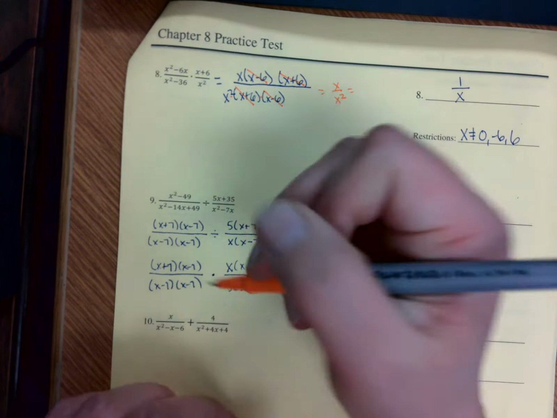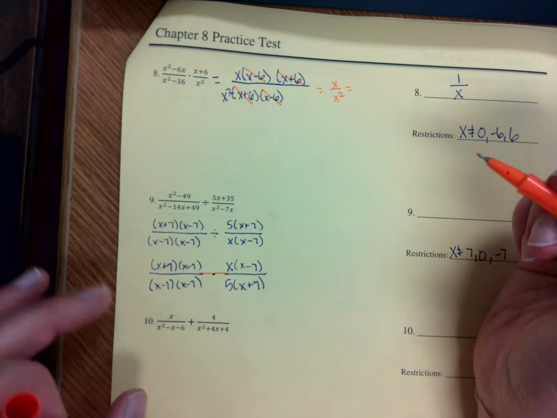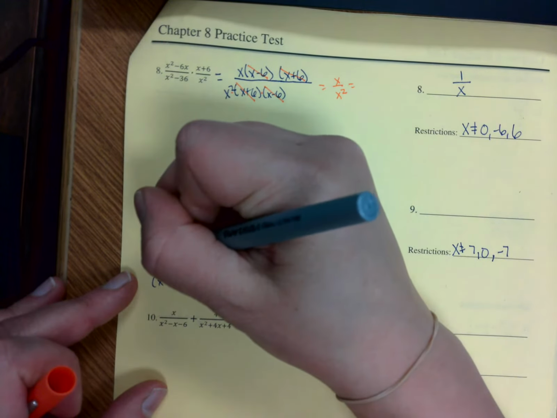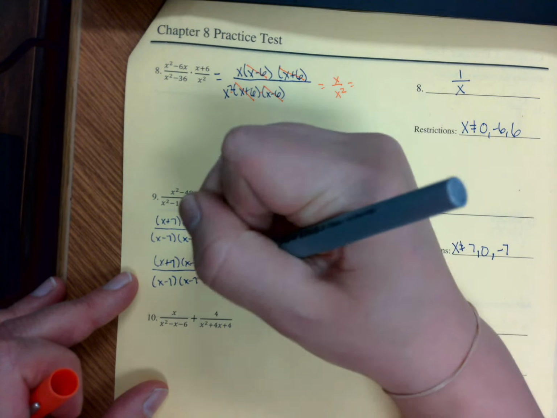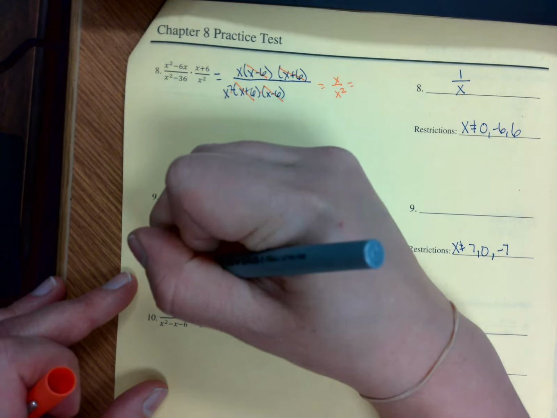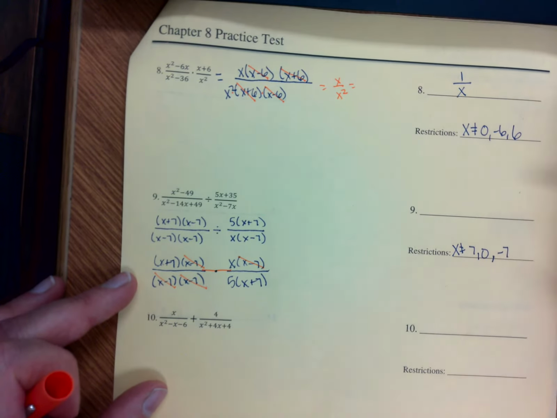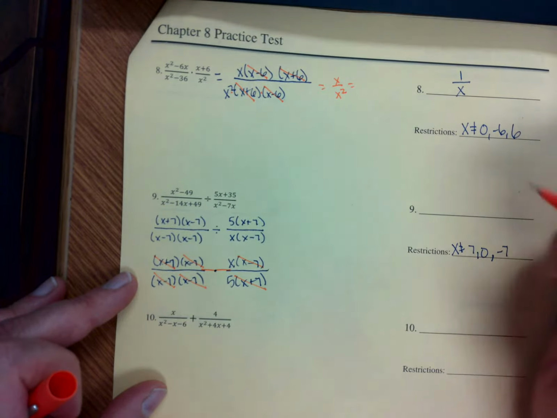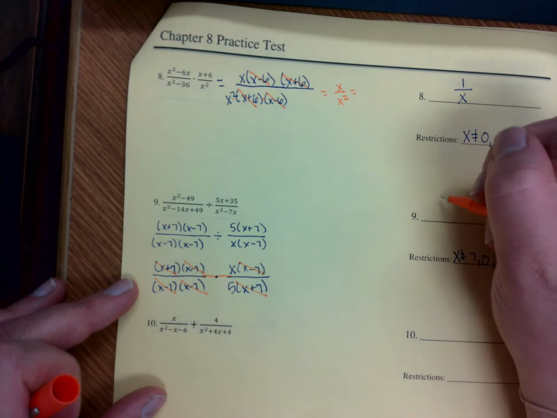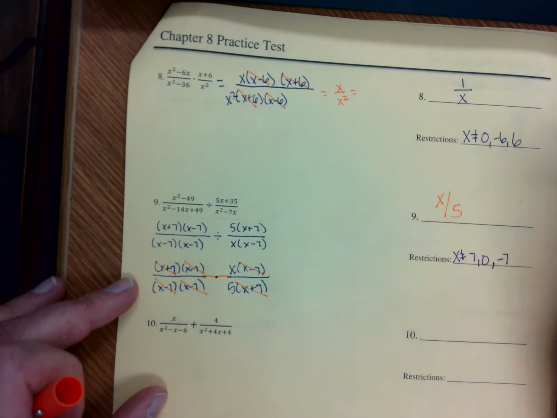Now with multiplying, go straight across. So I have an x minus 7 and an x minus 7. Here's an x minus 7, x minus 7. And that's all I have. Oh, I have an x plus 7, x plus 7. So all I'm left with is this right here. So I have x over 5.